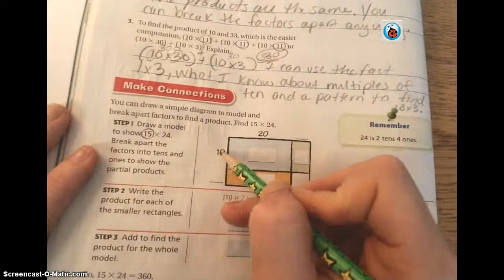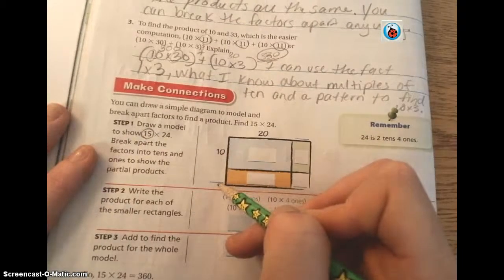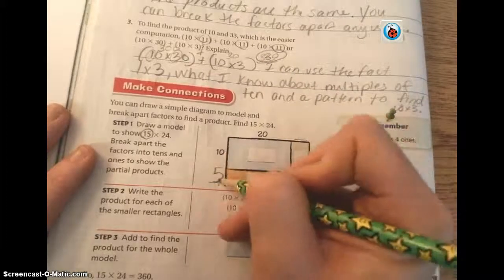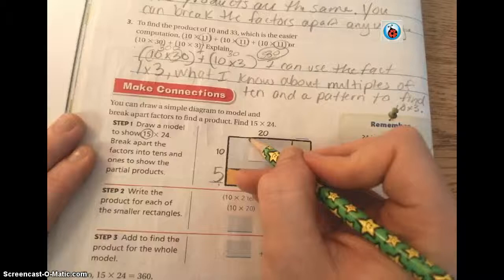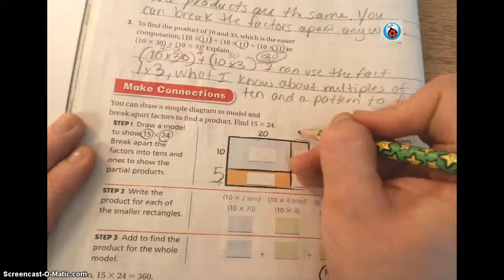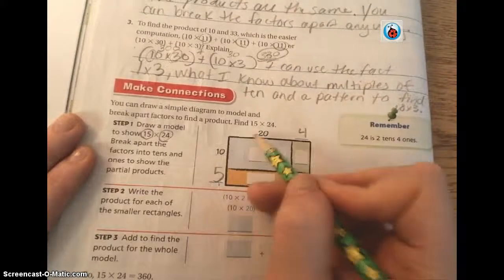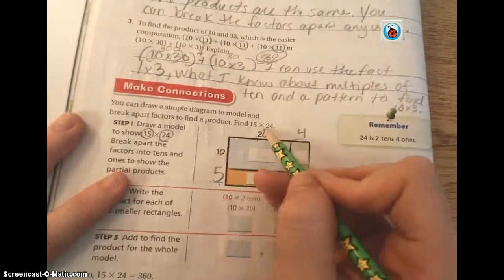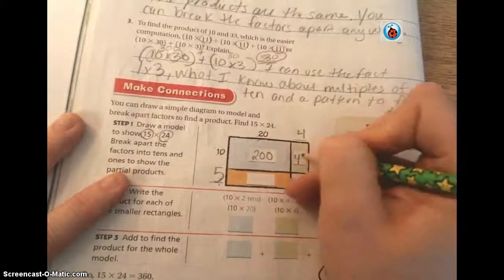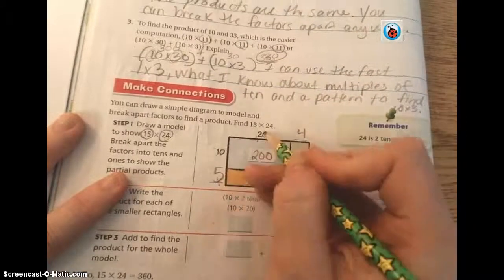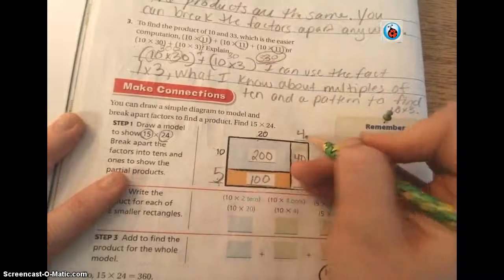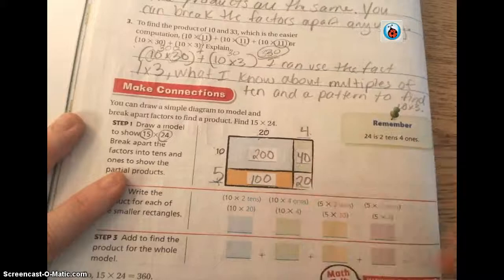If they put 10 here, how many would have to go here? We're trying to make 15. If we put 10 here, how many would have to go here? 5 would have to go here, because 10 plus 5 is 15. And then over here, our second factor is 24. So they put 20 here, so how many would go here? Good, 4. So you'd start here, you go 10 times 20 is 200. 10 times 4 is 40. Then you'd move on down. 5 times 20 is 100. Then you'd move down and over. 5 times 4 is 20.